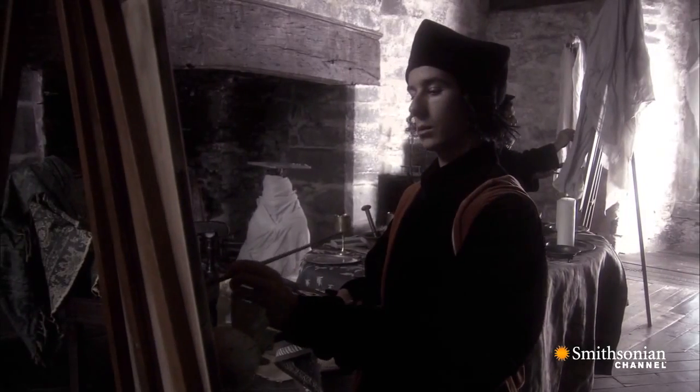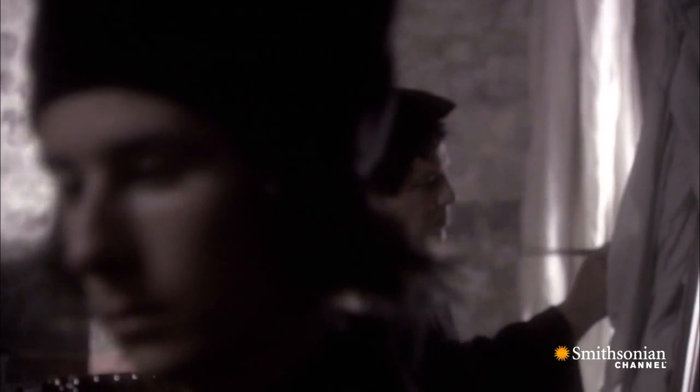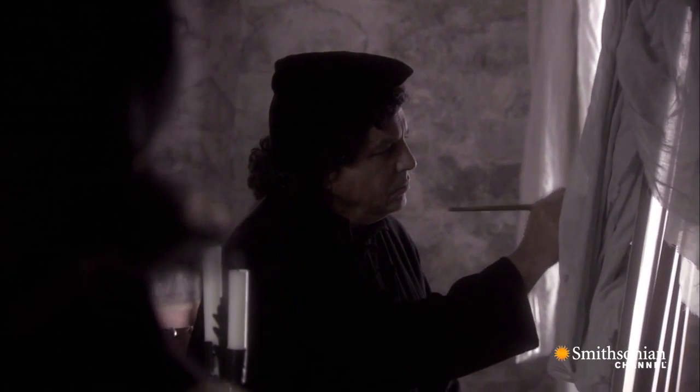Leonardo's artistic genius is recognized early on. As a boy, he is sent to apprentice in the workshop of the eminent Florentine artist, Verrocchio. Early on, he's known as a rising star. He clearly was regarded as somebody who was a great talent.